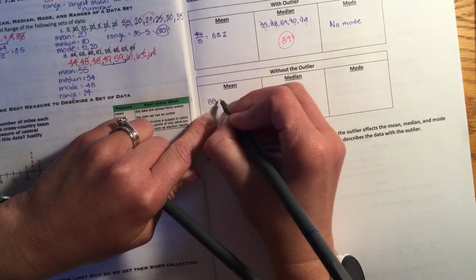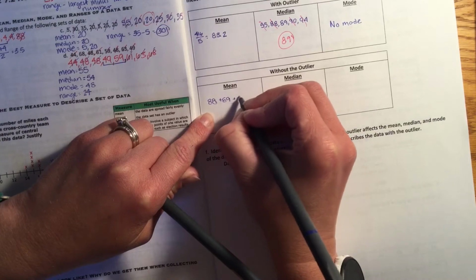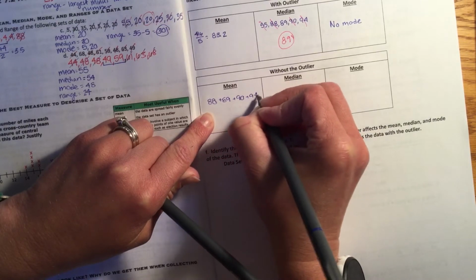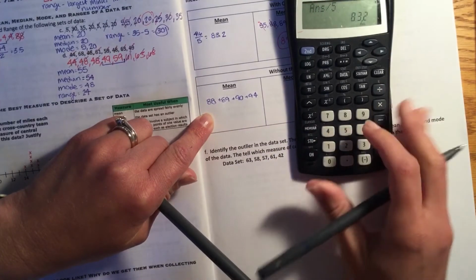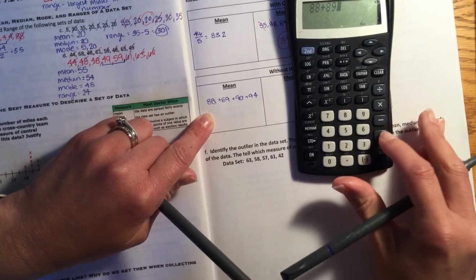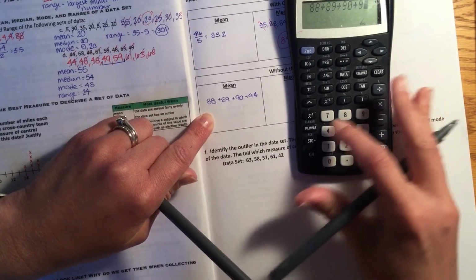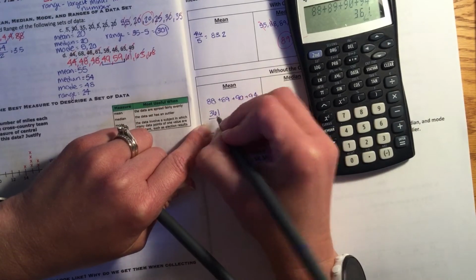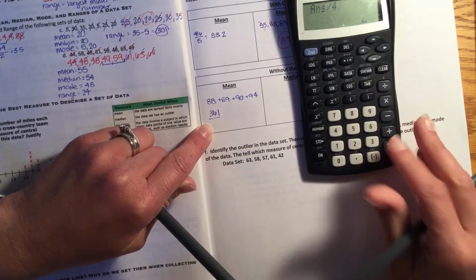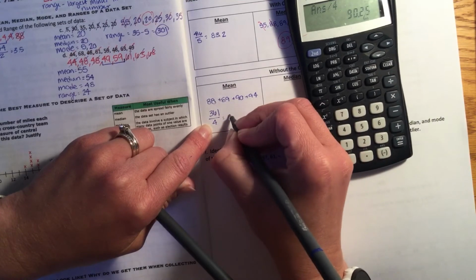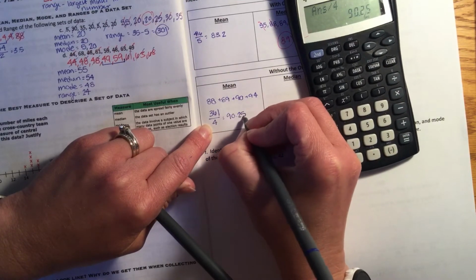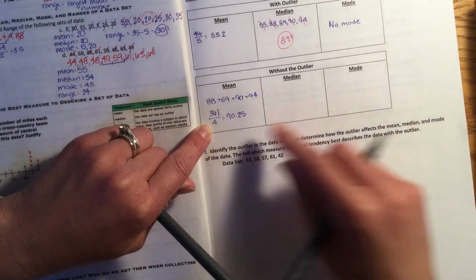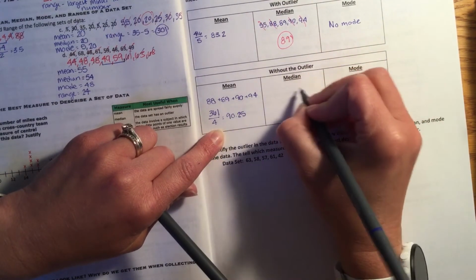So I'm just going to include 88, 89, 90, and 94. So I'm going to add those together. 88 plus 89 plus 90 plus 94, and I get 361. Then you're going to divide it by 4, and I get 90.25.